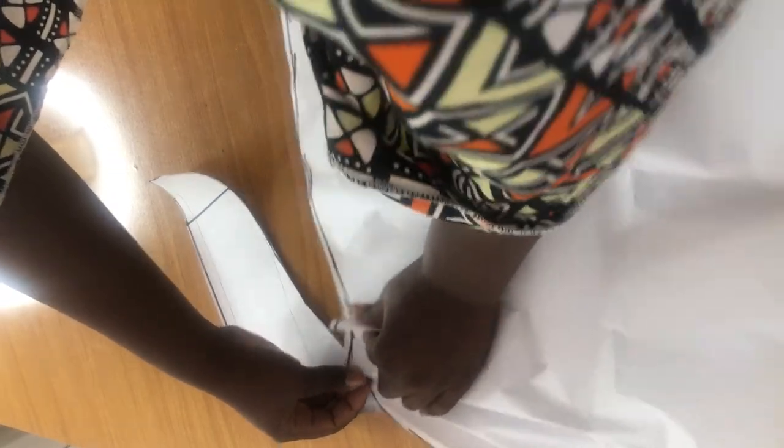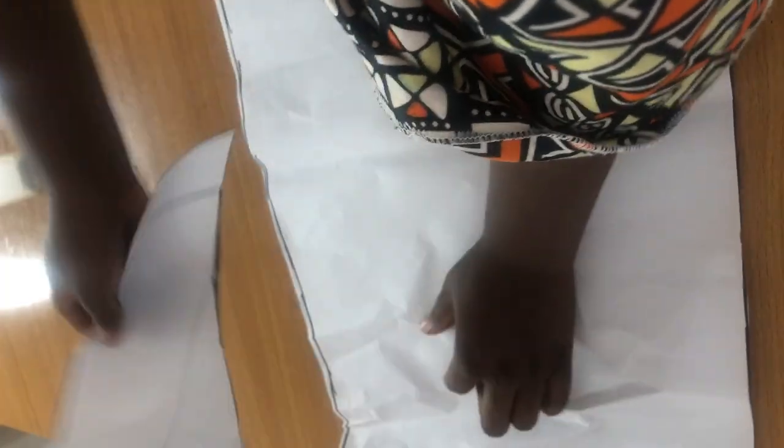I don't know if you understand. Let me repeat myself. So when pleating, you leave one piece, the main piece, so that you can check that you have gotten to the accurate body measurements, which will match the back pattern.